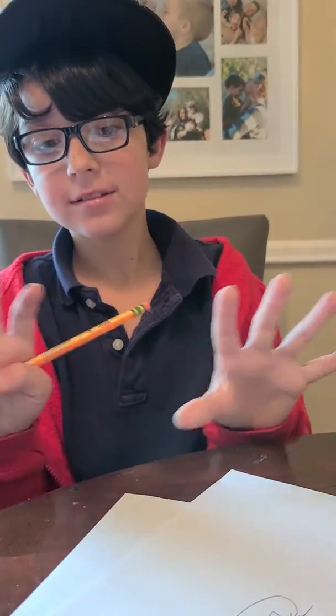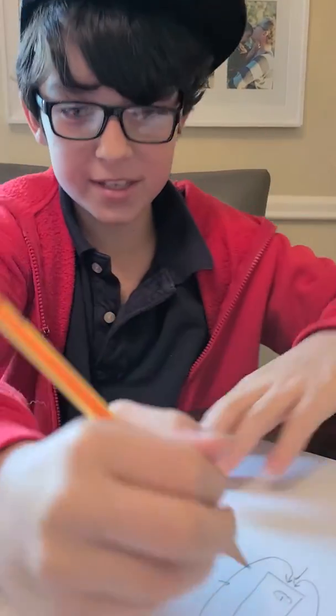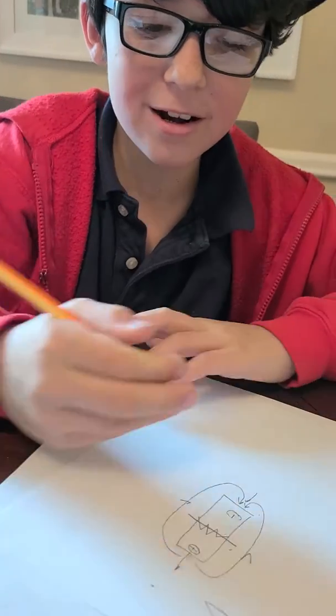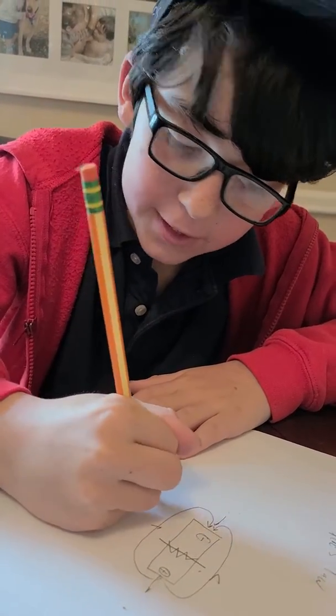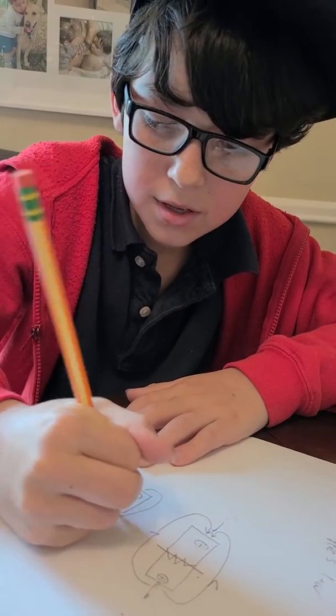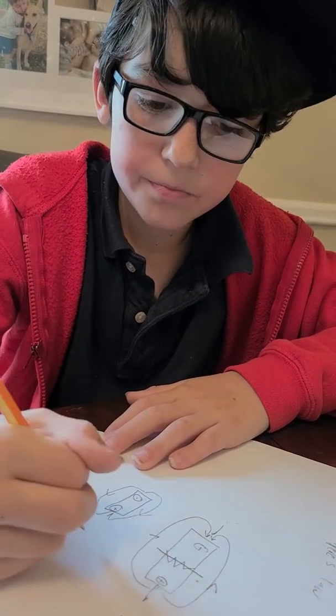So magnetic monopoles don't exist. Oh no, I just got a solution. Break it in half. No, that's not what happens. If you break a dipole in half, it won't become a magnetic monopole. It'll just become 2.